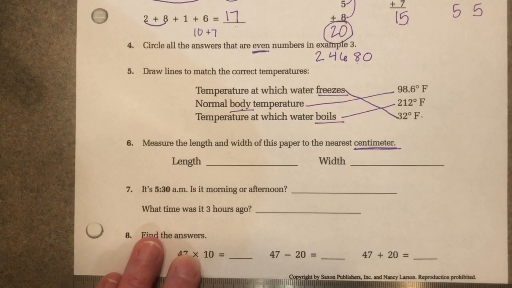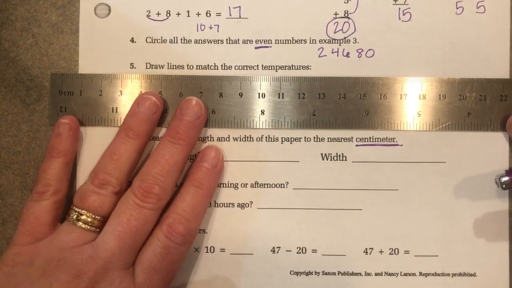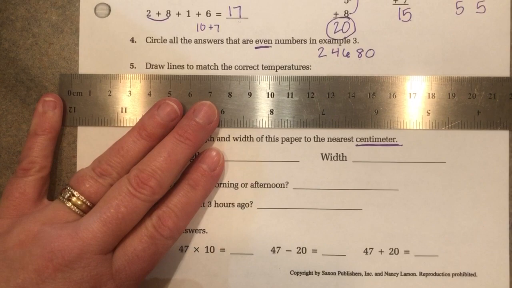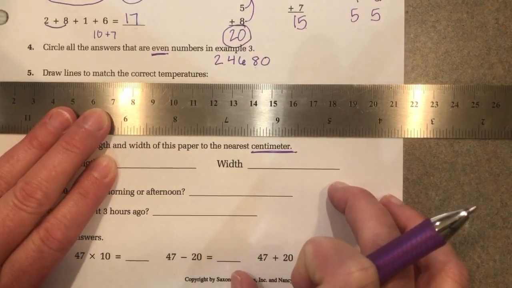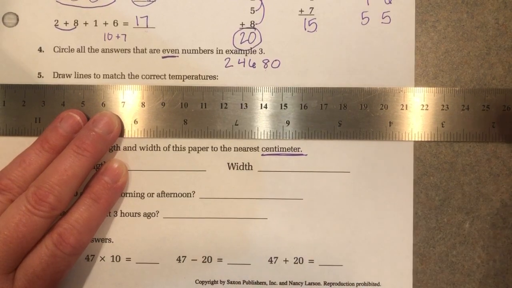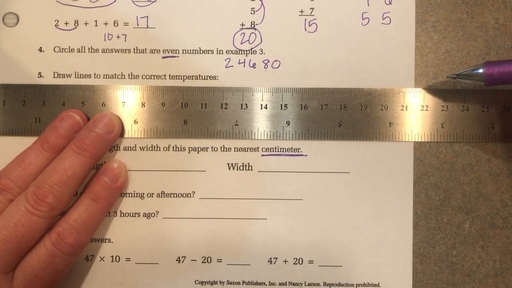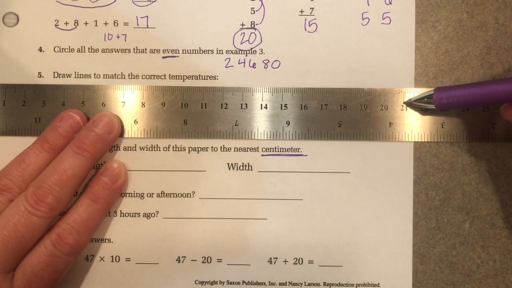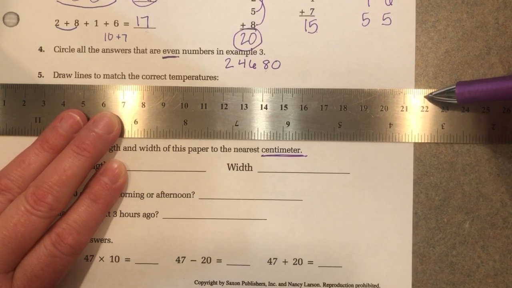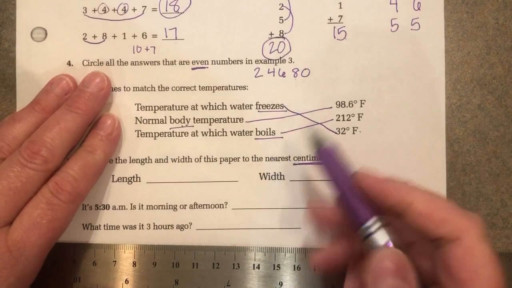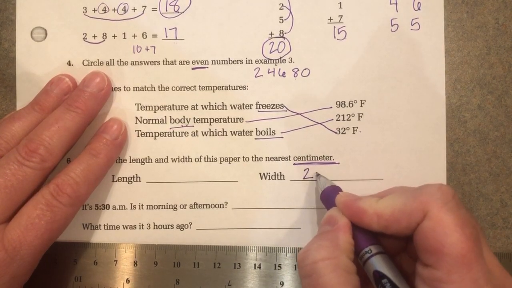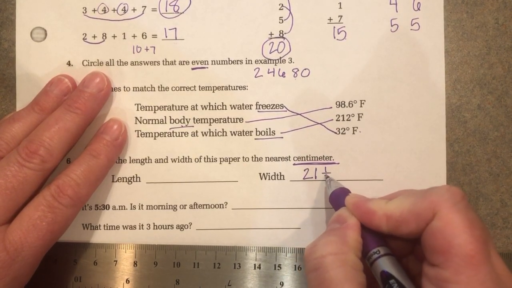The paper is the same at the bottom and the top, so I'm just going to measure it down the middle. This ruler's a little too shiny. 21 is right here. 22 is out here. So this is 21 and a half, right? So the width is 21 and a half.